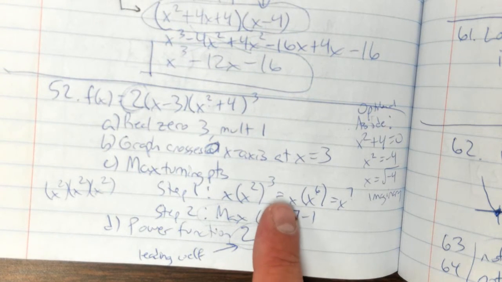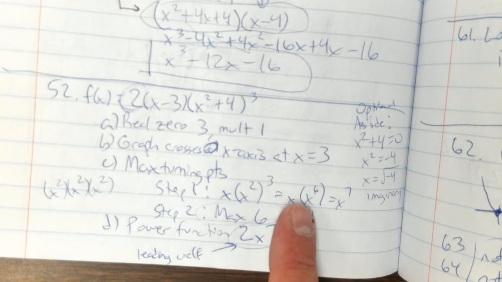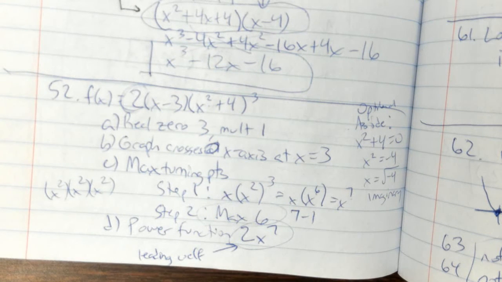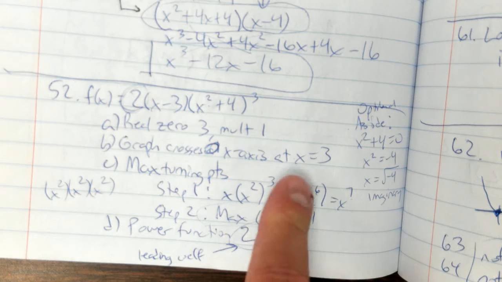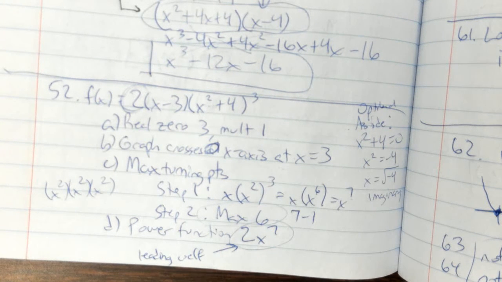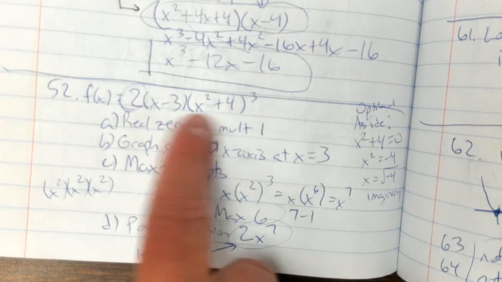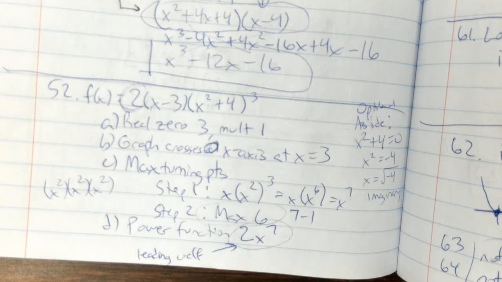So that turns into x times x to the 6th, which is x to the 7th. And then for your number of turning points, it's always 1 less than your degree. And so that gives you 6. So even though nowhere up here did it say 7 or 6, you've got to work it out to figure out your degree and your turning points.